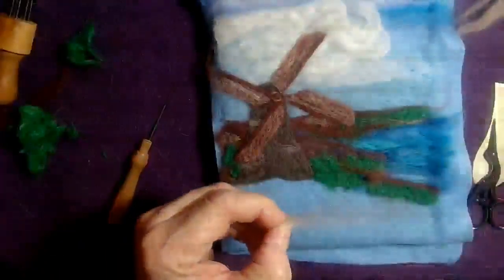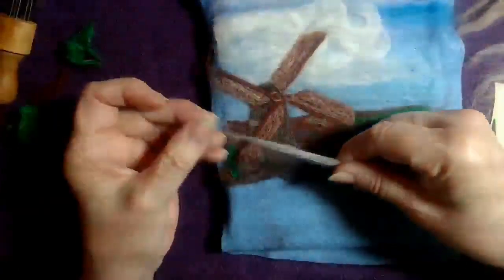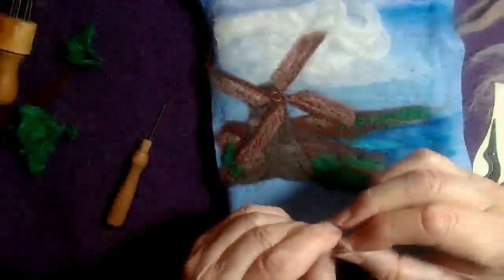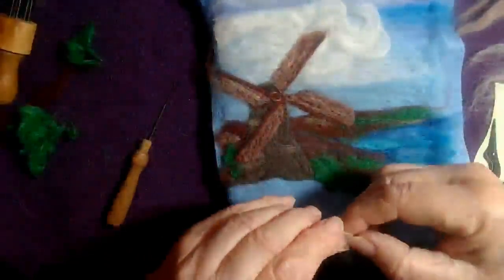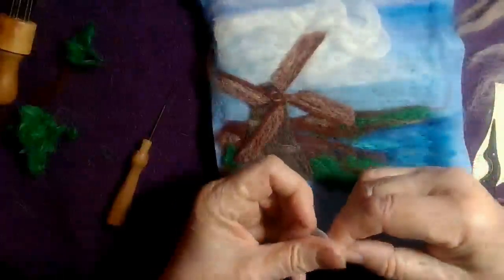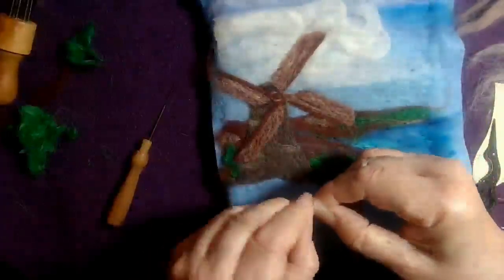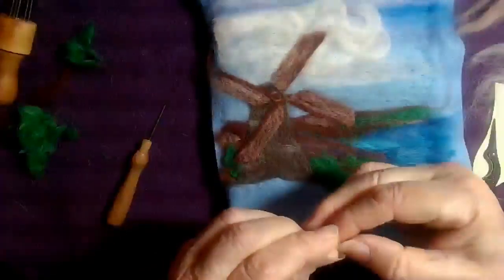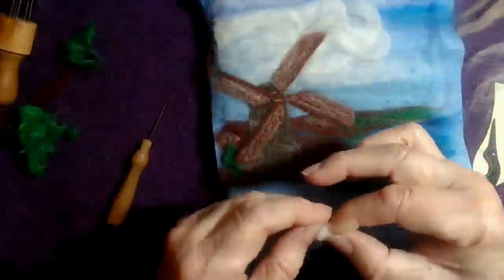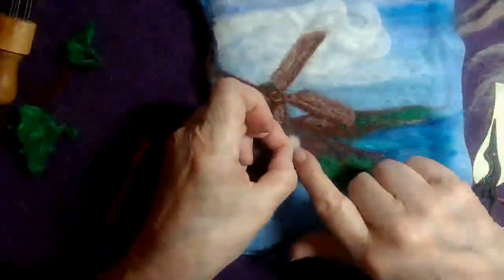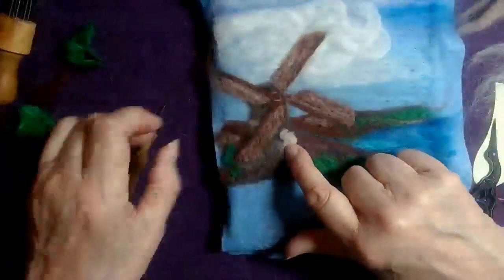Okay. Tiny wispy swatches. I think I'll put a window right here.